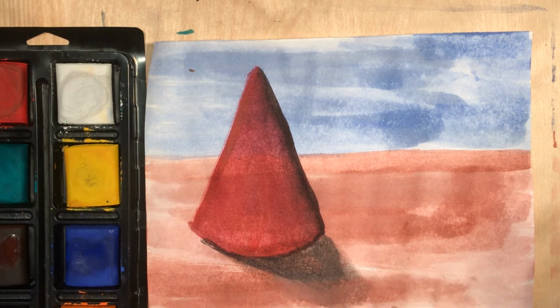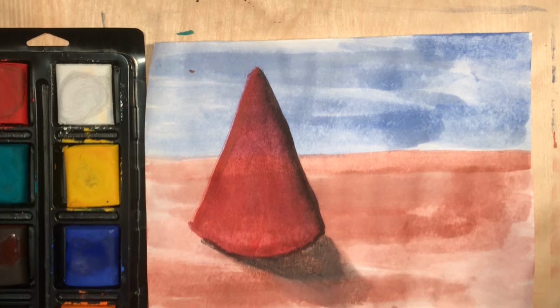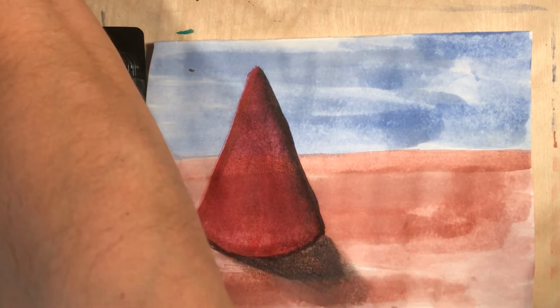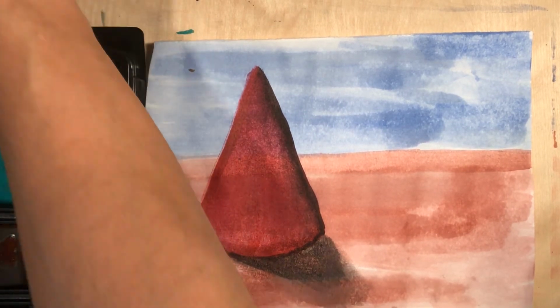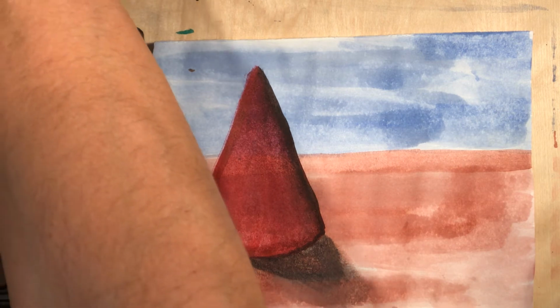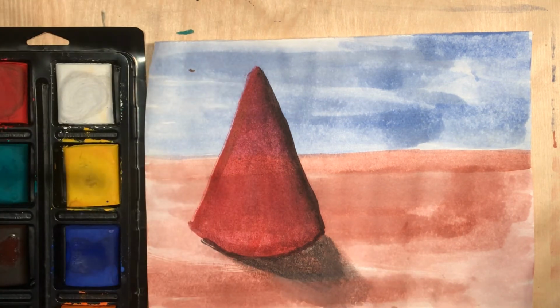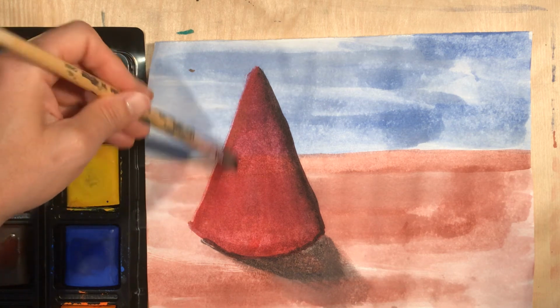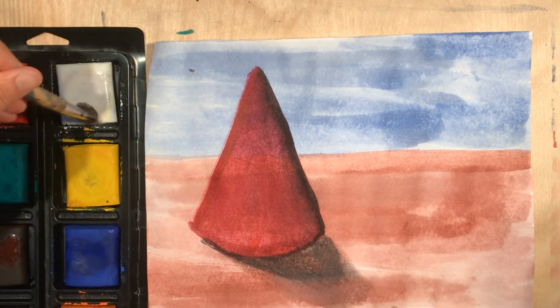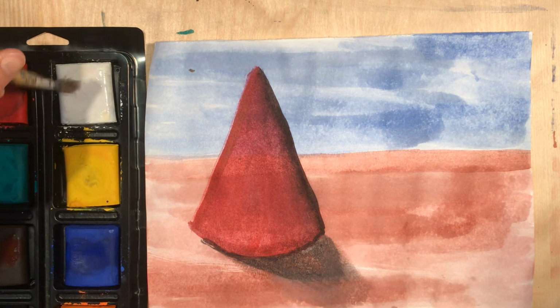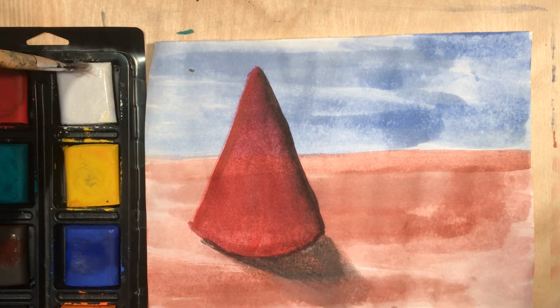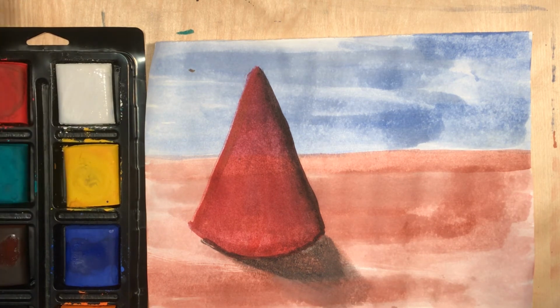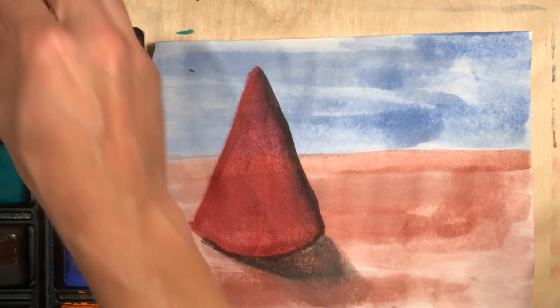Alright, so you guys will work on yours. If you need to pause the video, you can to catch up to me, but what I'm going to do now is that takes care of all my shades. Now I need to create tints of my color. So the way I'll do that is I'll be using white to put light on the actual light side of the cone. My white paint's a little dirty, so what I'm going to do is get rid of the paint that's on top of it from the last time I used it.